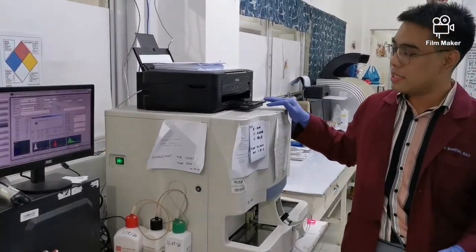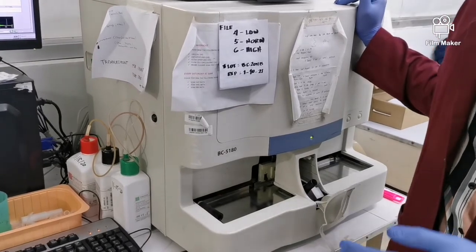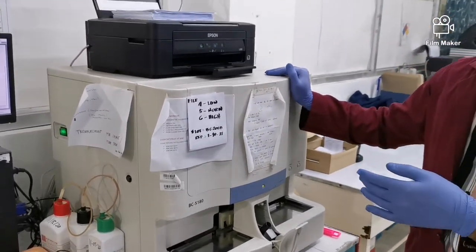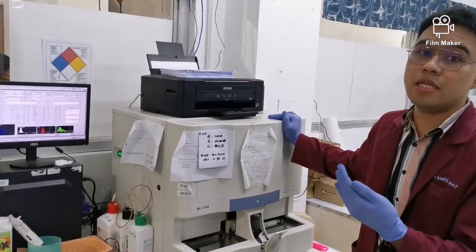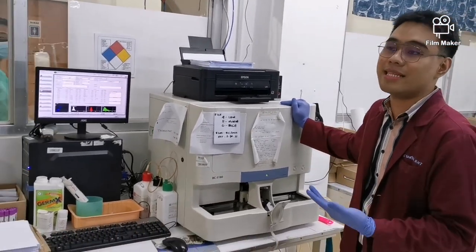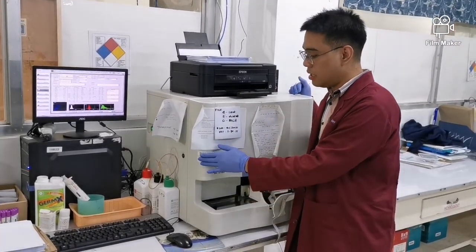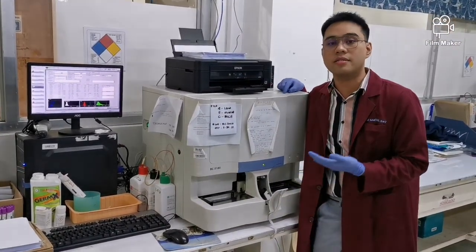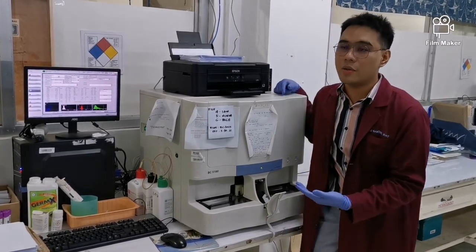So this is the automated CBC counter. So nime-measure na niya lahat. We have your WBC count, WBC differentials, RBC count, your RBC indices, lahat na nandito na. Hemoglobin, hematocrit, nandito na. And mainly, the principle of this machine is your electrical impedance, okay?